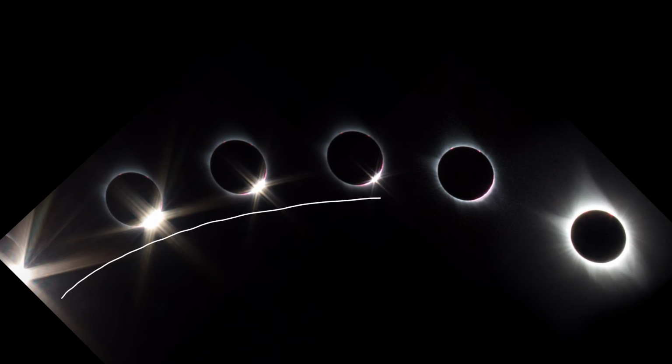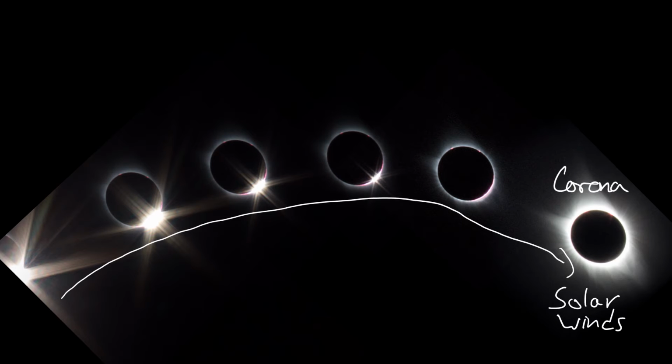And as it gets closer and closer to totality, we can see the solar winds, also known as the corona. This is the only time we can see the corona without specialized telescopes.